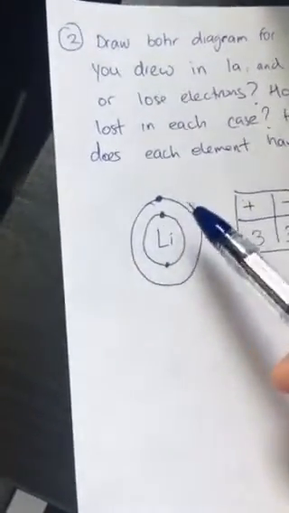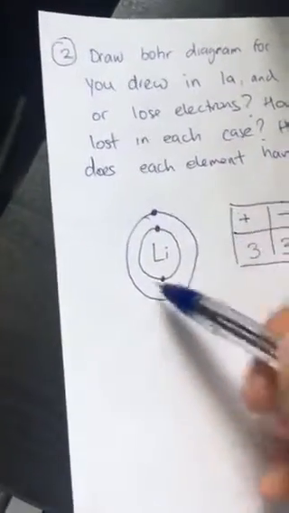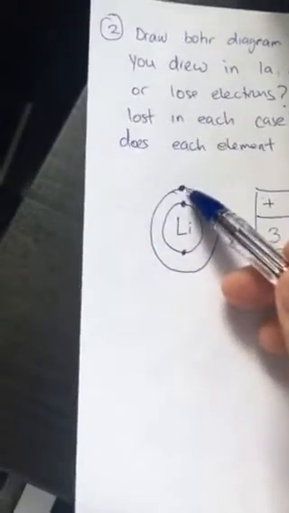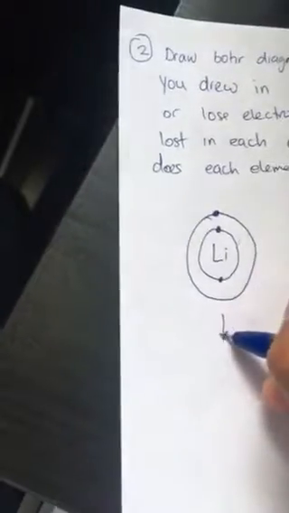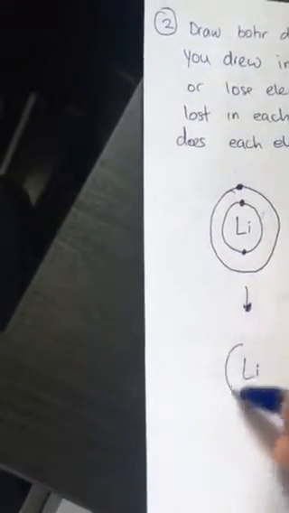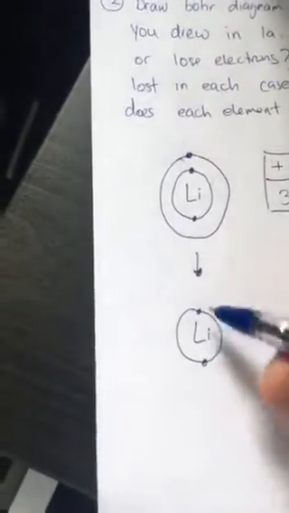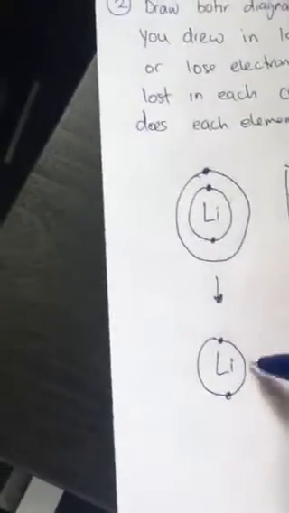So what does it make more sense for you to do? To remove 1 or add 7? Obviously you want to remove 1 in order to have a stable electron configuration, because if you remove 1 electron, it's going to look like this. Now this is full because the first shell can hold 2 electrons and it can be stable. So now this is stable.